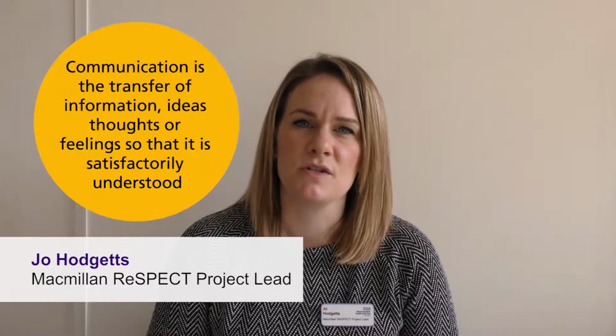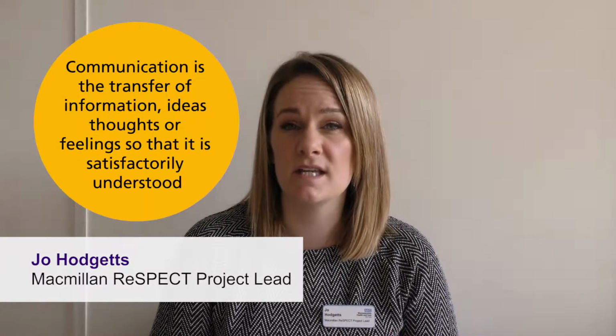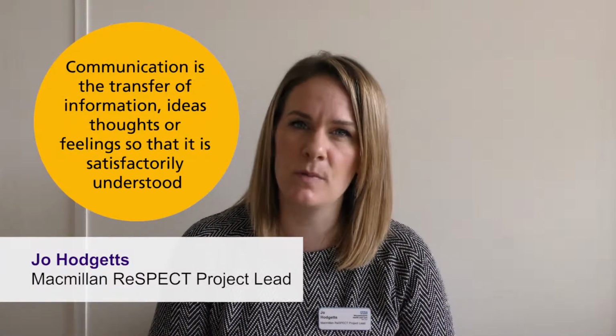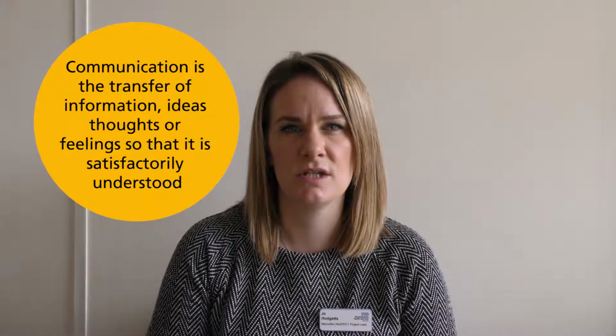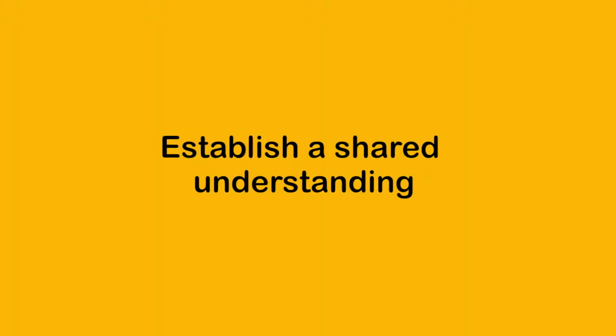Remember that communication is a two-way process. Information is given, information is received, and both parties must listen. And you must check that the party receiving the information understands what is being given. The key stages of the ReSPECT conversation are: understand. Establish a shared understanding of the person's state of health and what they might reasonably expect in terms of progressive deterioration or abrupt health crisis.